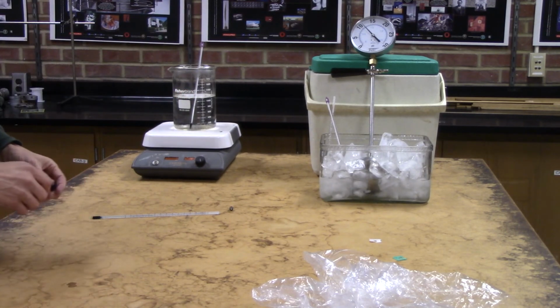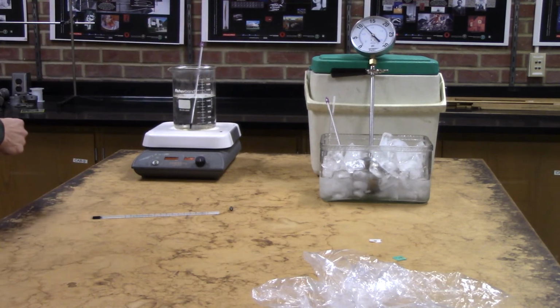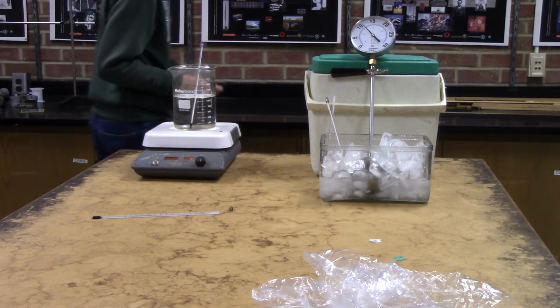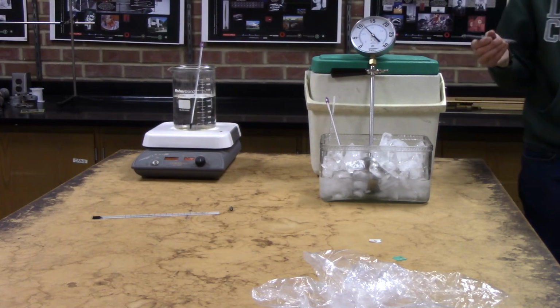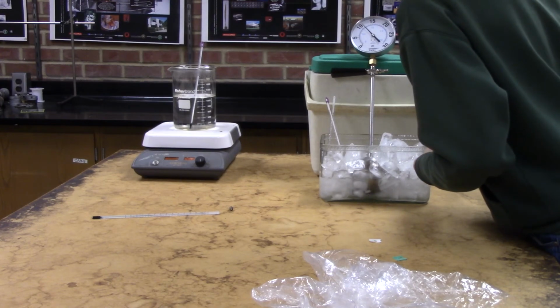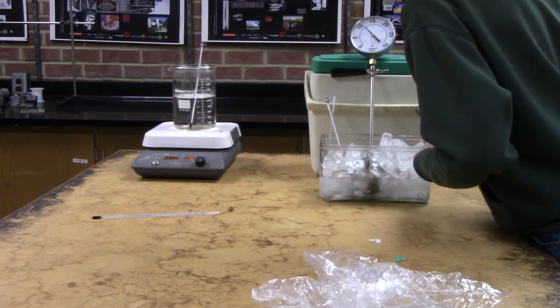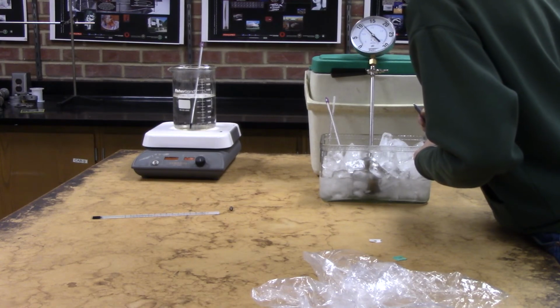keeping track of the pressure. Oh, and I never got this last pressure reading. I've got to make sure that we get to this. So this last pressure reading, this is quite a bit lower now. The pressure went down to, that is 50, 60, 70, 80, 76.